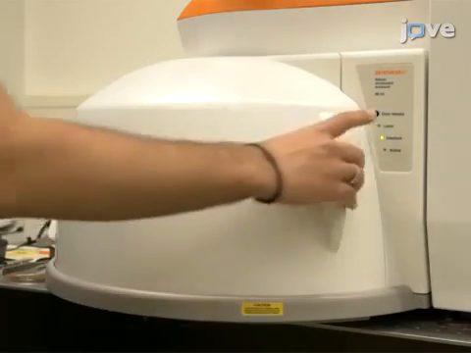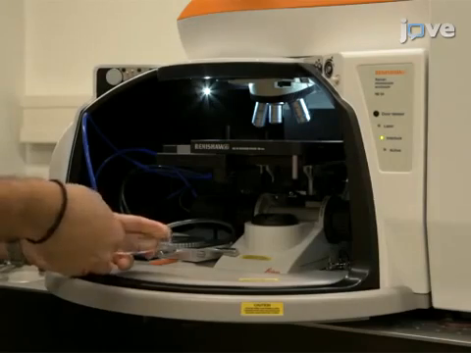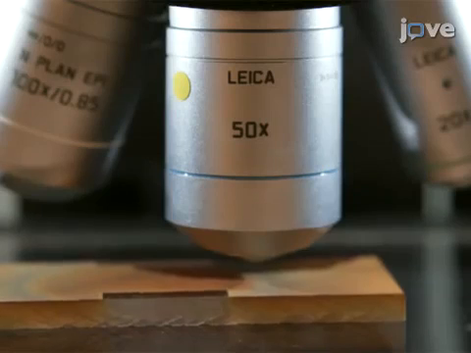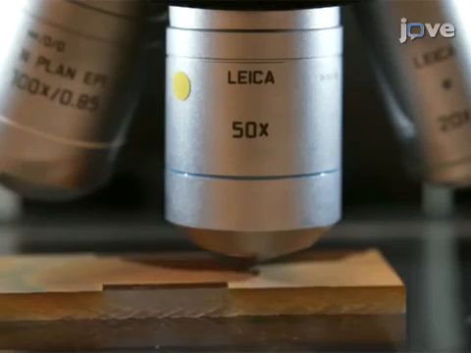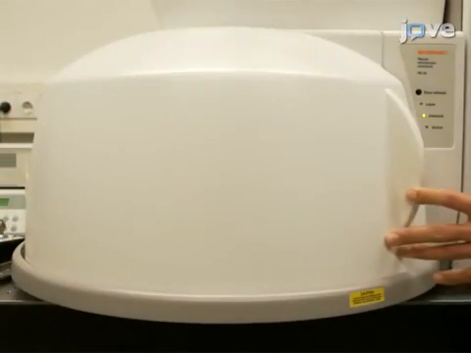Next, press Door Release and open the door of the measurement chamber. Place the sample onto the sample holder stage. Select the 50x objective and focus on the surface of the nanocrystal powder. Then, close the door of the measurement chamber.